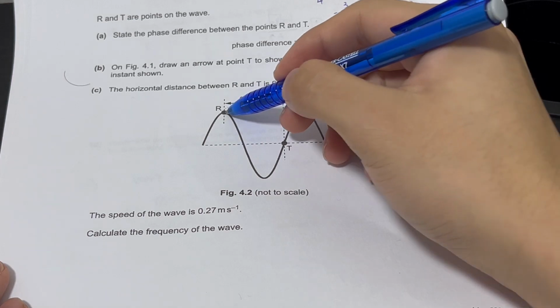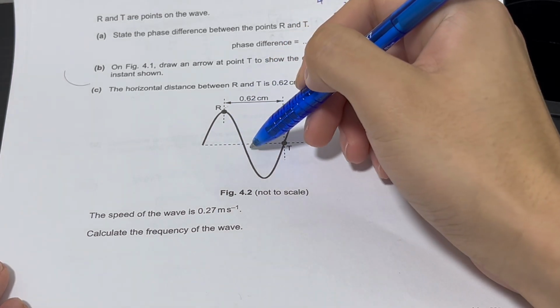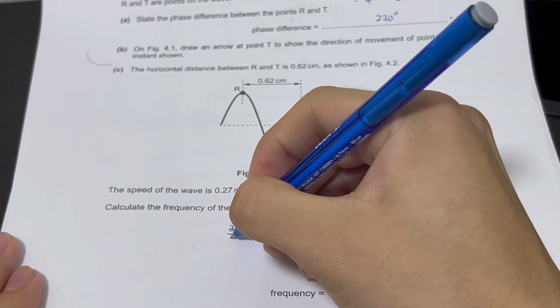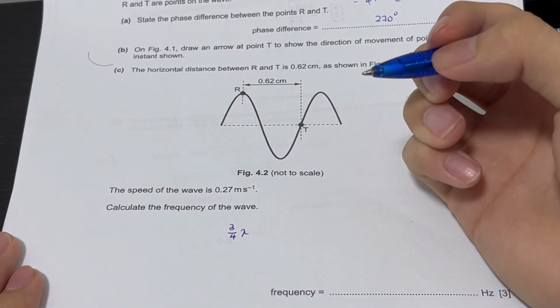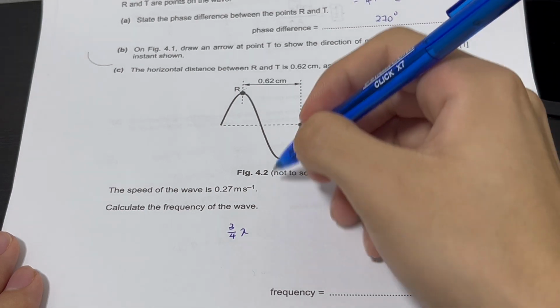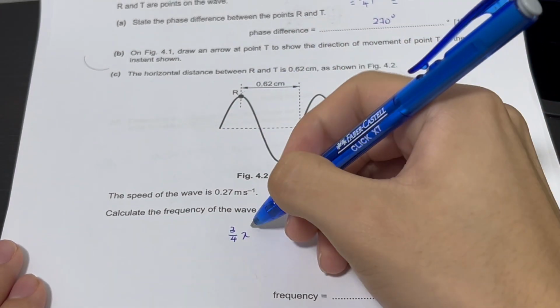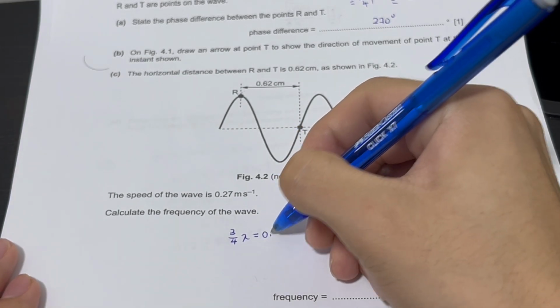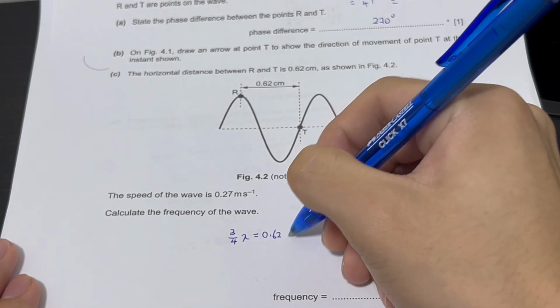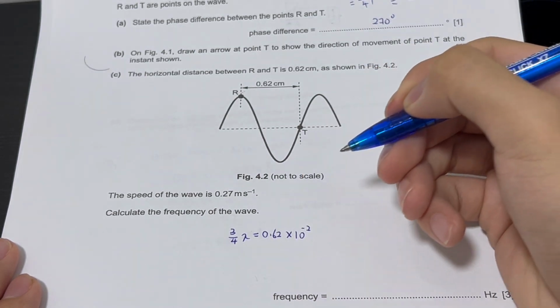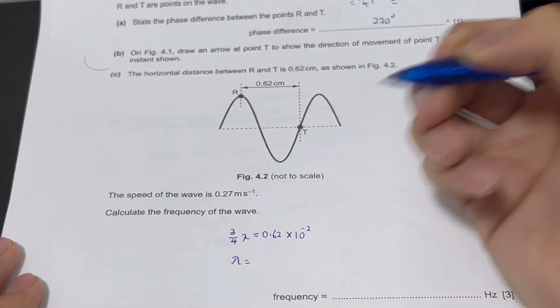So we know that from here to here is 3/4 lambda, and they give us 0.62 cm. So we can say it's equal to 0.62. Remember to change it back to meters, so times 10 to the power of -2. Then we can find lambda this way.